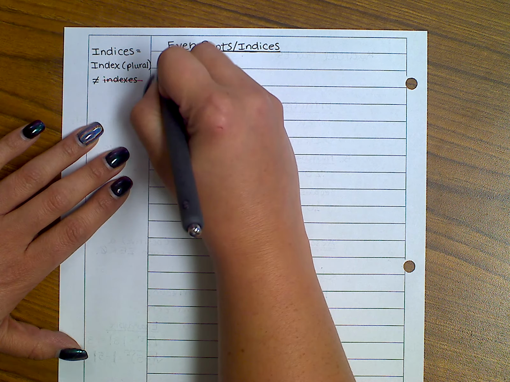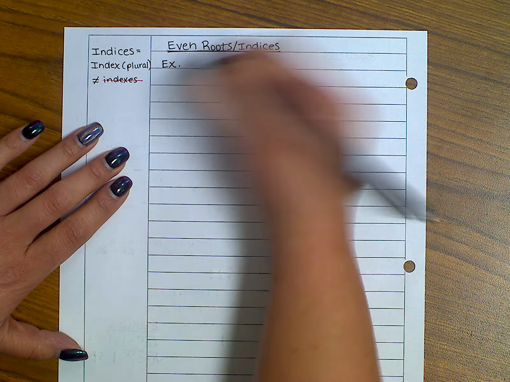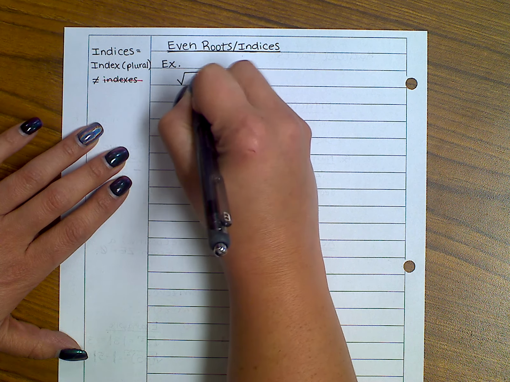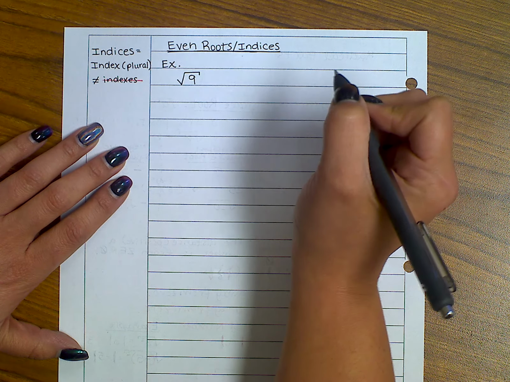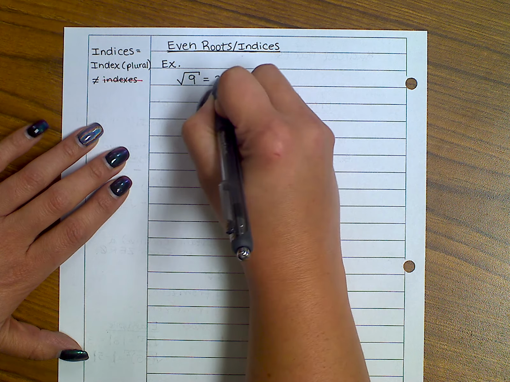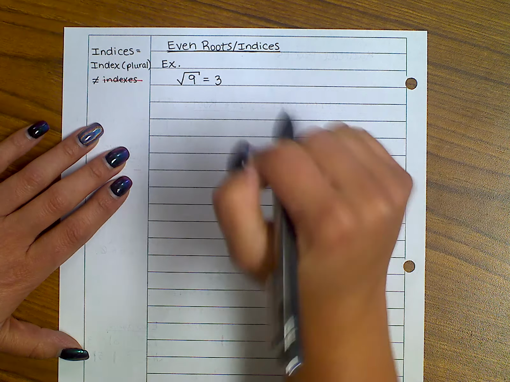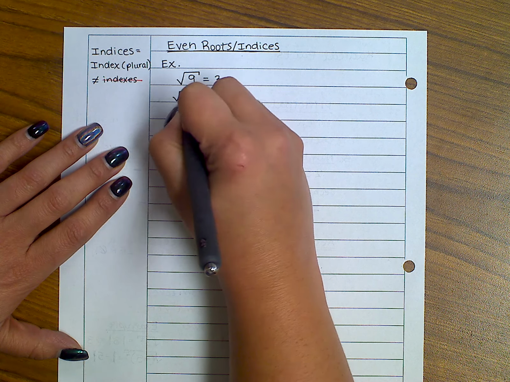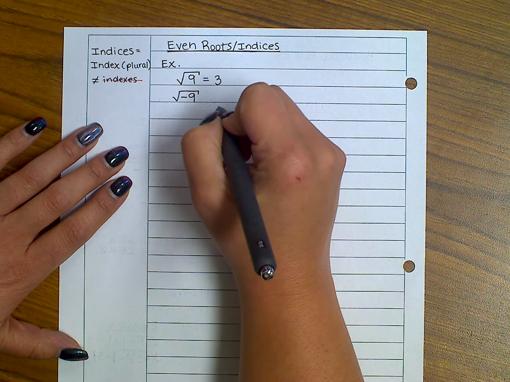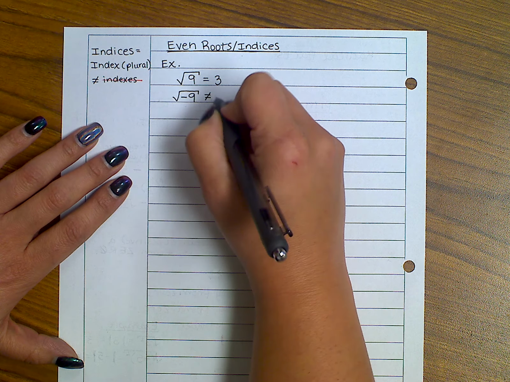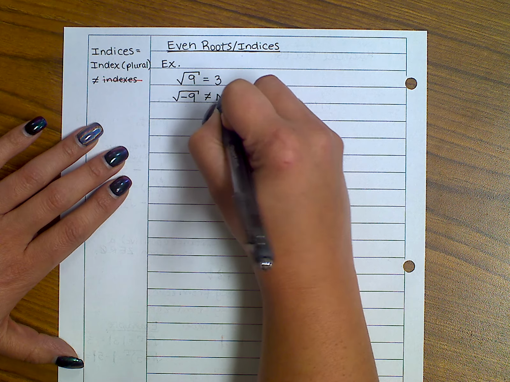So an example. Let's say we had the square root of 9. Well, that's equivalent to 3. Perfect. Although, what if I had the square root of negative 9? Well, this is not a real number.